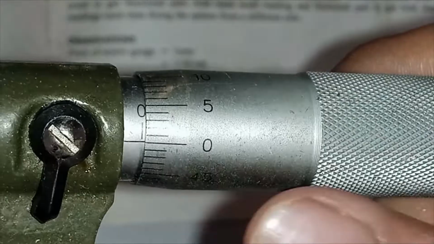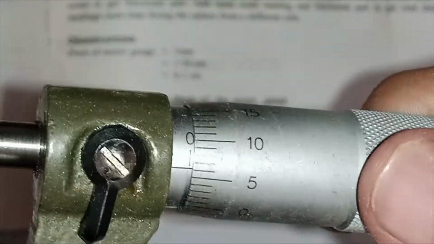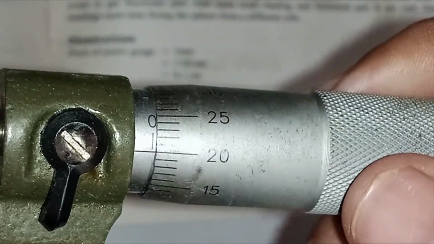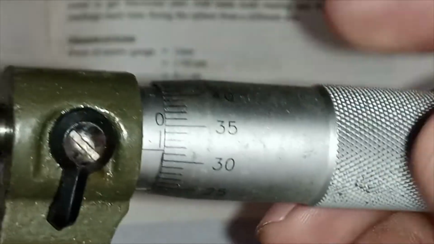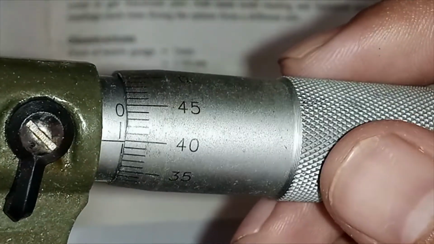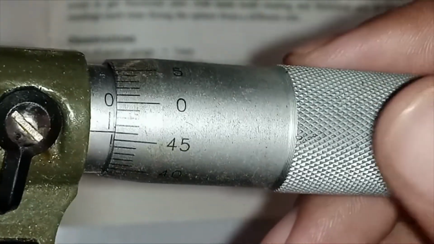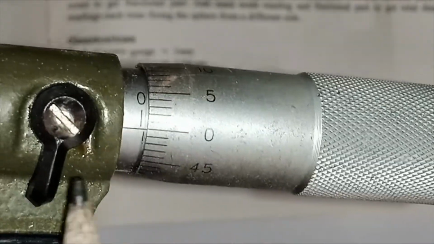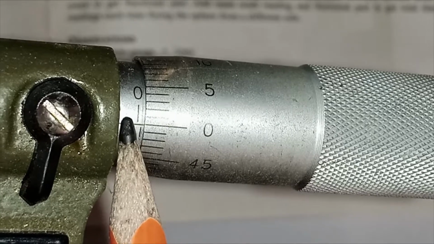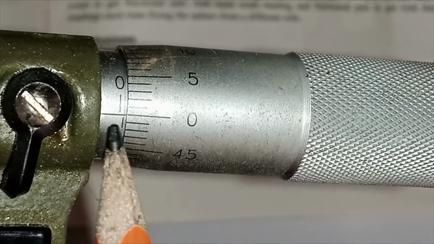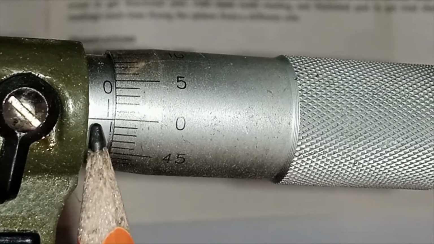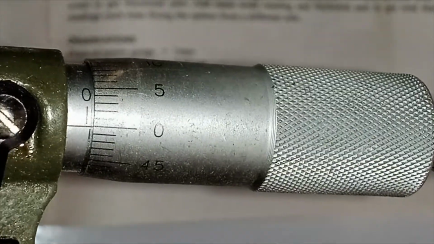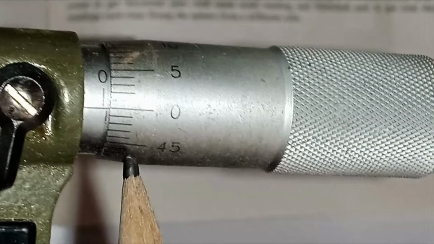Just look, I am rotating and it comes again to this division. Initially both zeros coincide with each other, but now I have given the circular scale one complete rotation, so it covers a distance on the main scale.